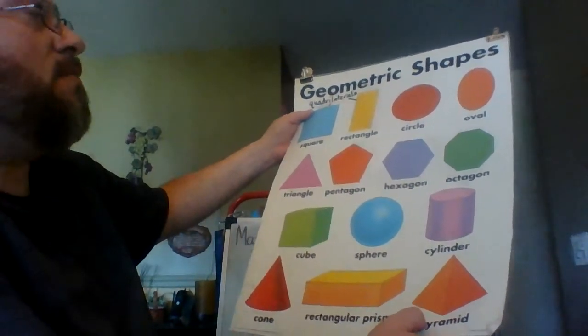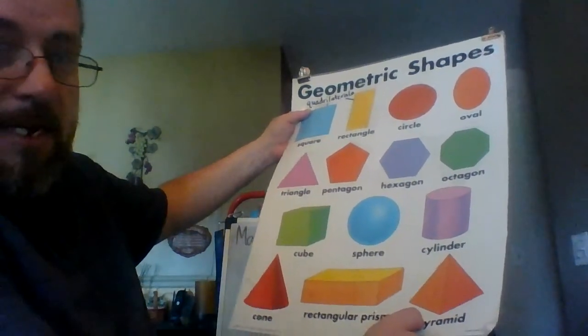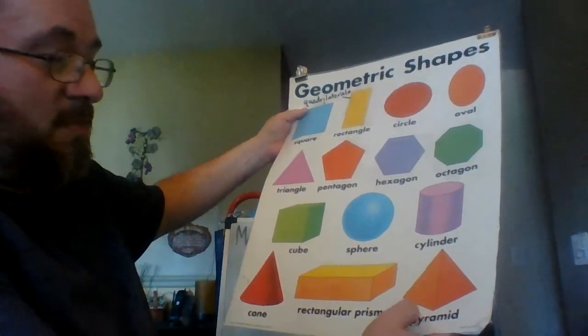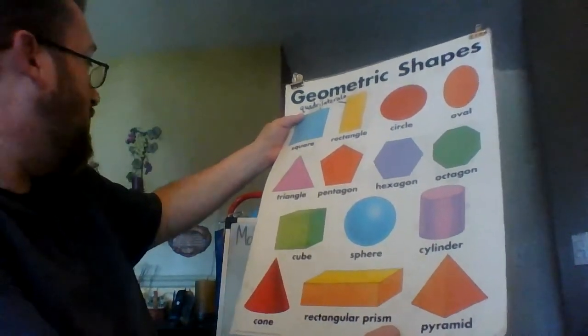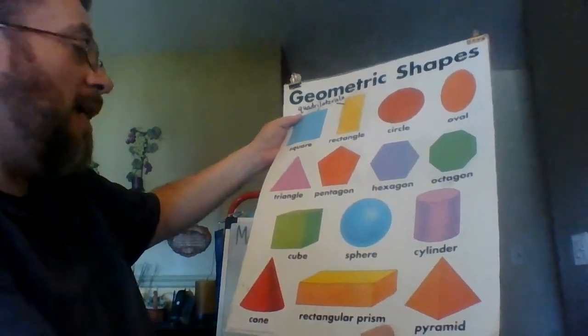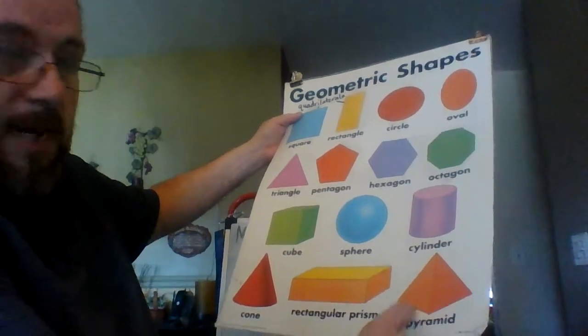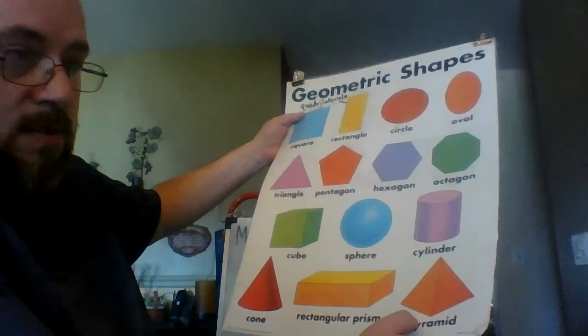Depends on what kind of decorations your families have sitting on like knickknack shelves and things like that. There might be something in the shape of a pyramid. I'll be honest with you, I really doubt I have anything in my home that's the shape of a pyramid. So that one might be the hard one to find. Just kind of look around and see what you can see.